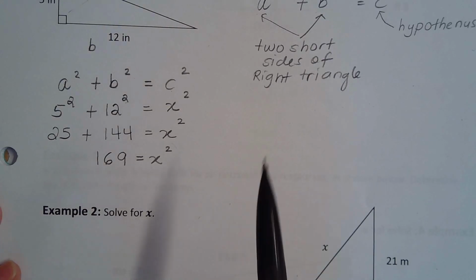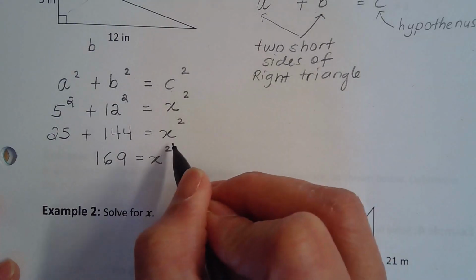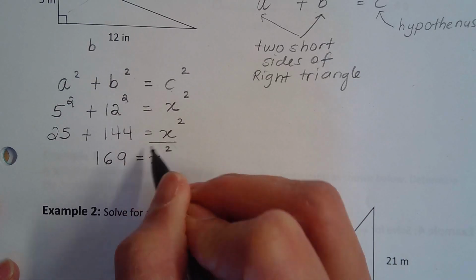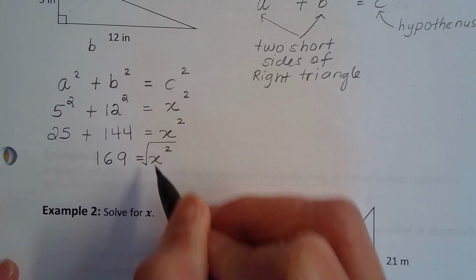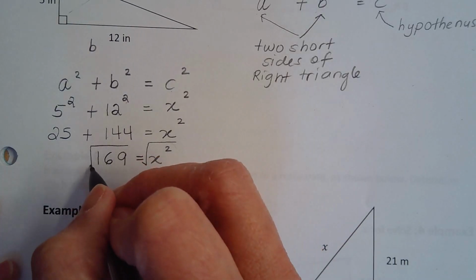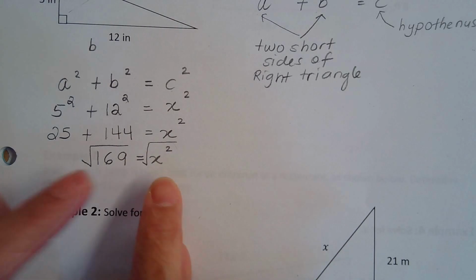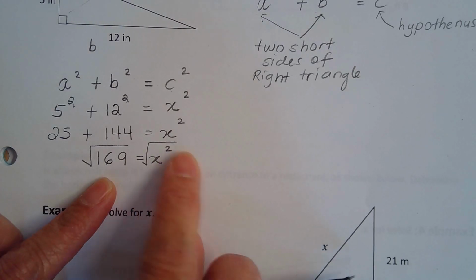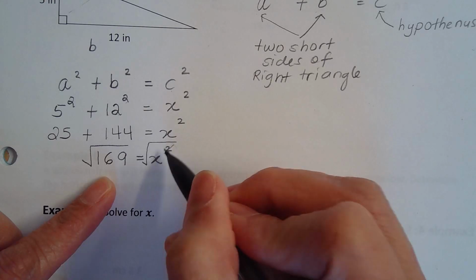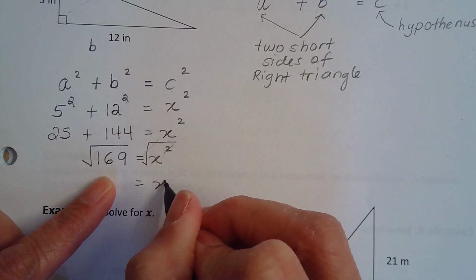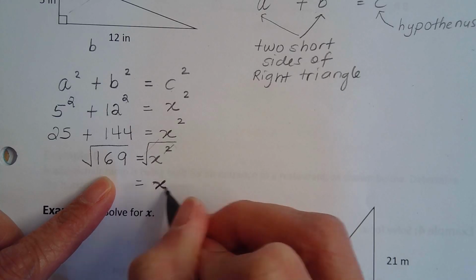Square root, yeah. So this is an equation. What we're going to do is take the square root of the left and the right side. What I do on one side, I have to do on the other side, right? So the square root of x squared: the squaring and the square rooting cancel each other out, so we are left with x.